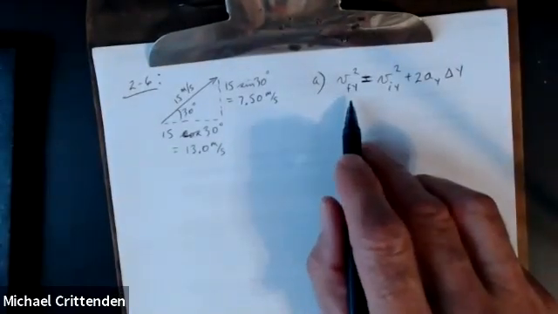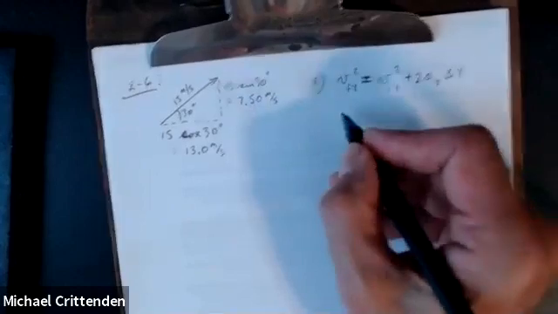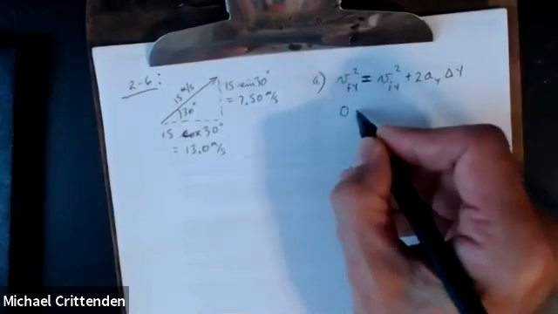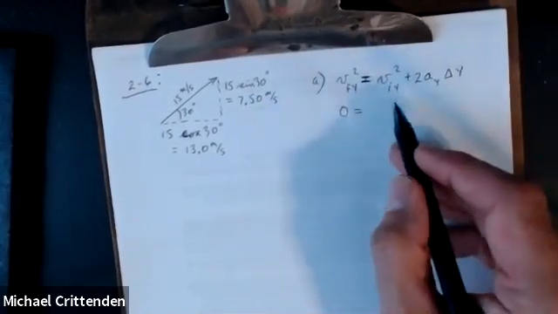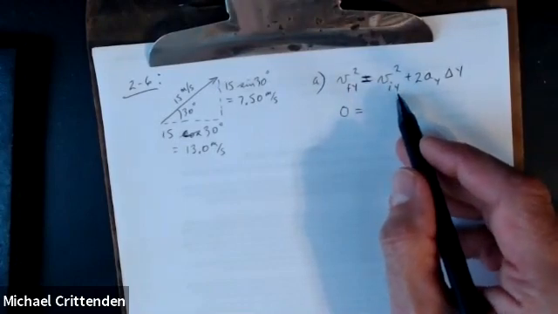When it reaches its maximum height, at that moment, the ball is neither rising nor falling. The y component of its velocity is 0. Initially in the y direction, 7.5.